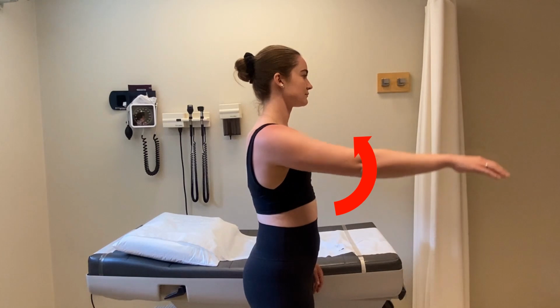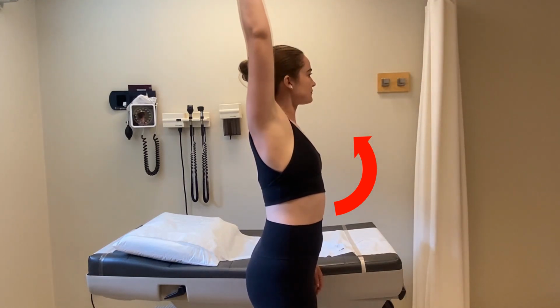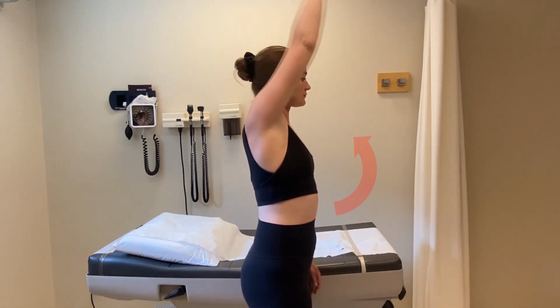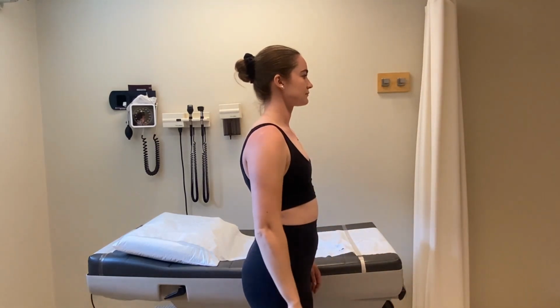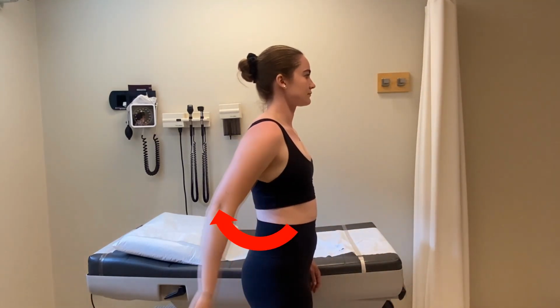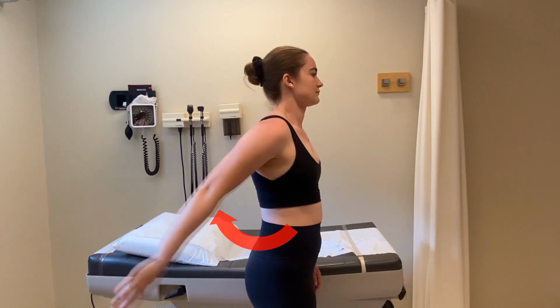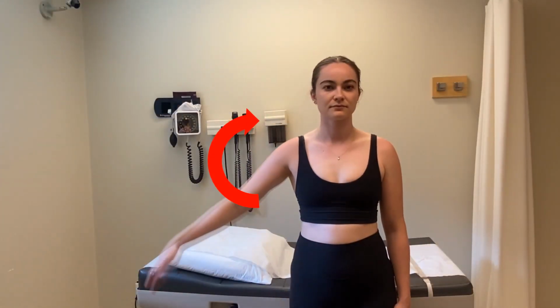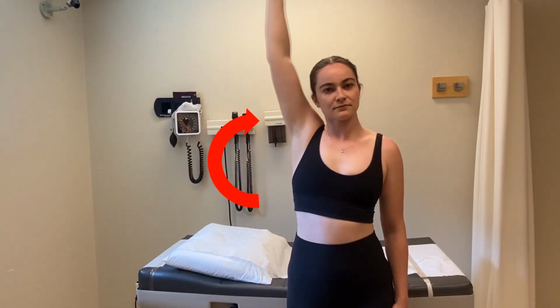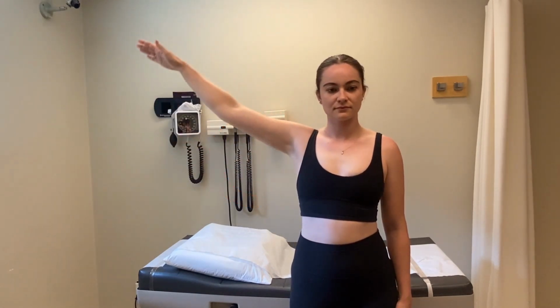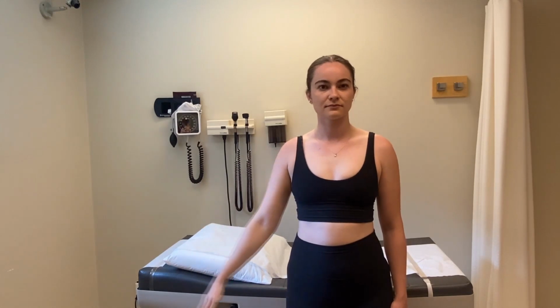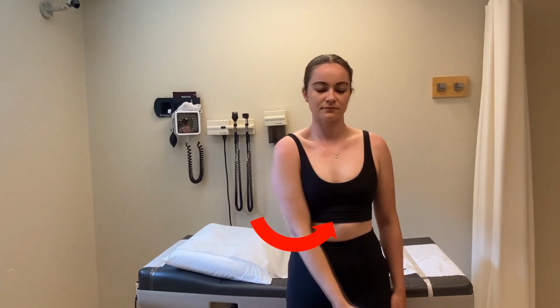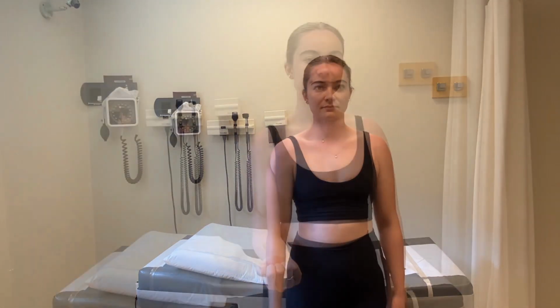Begin by having the patient raise their arm towards the front to examine flexion of the shoulder, which should be 180 degrees, and then towards the back to test extension, which should be about 60 degrees. Next, have the patient raise their arm to the side to examine abduction, which normally is 180 degrees, and then test adduction towards the midline, which normally is 50 degrees.